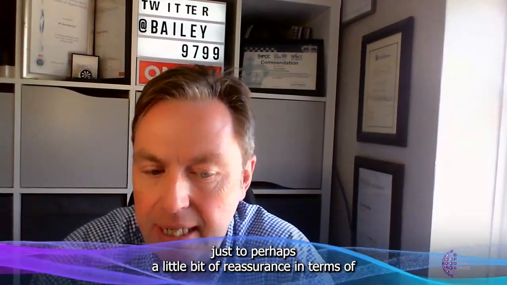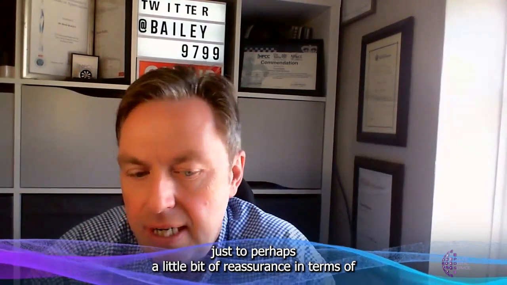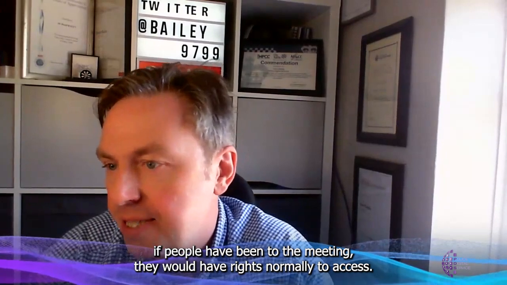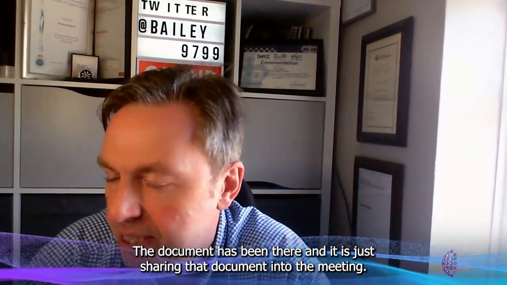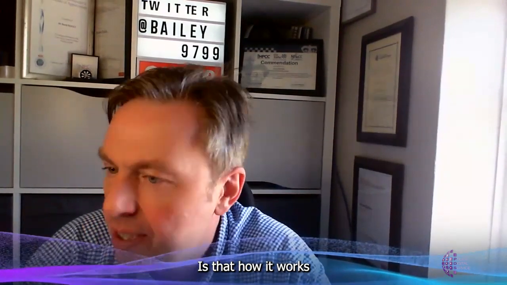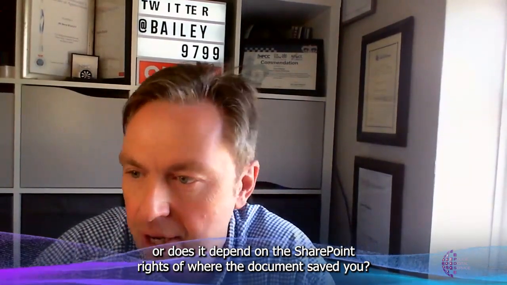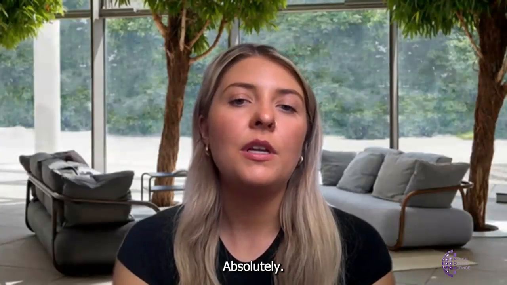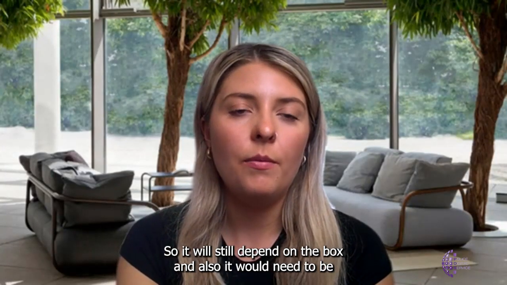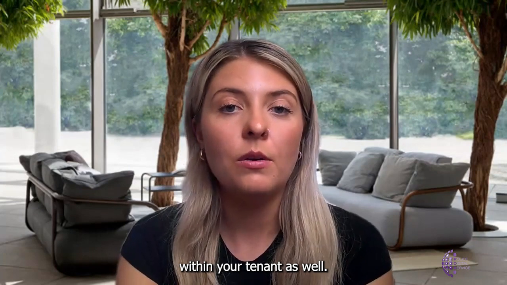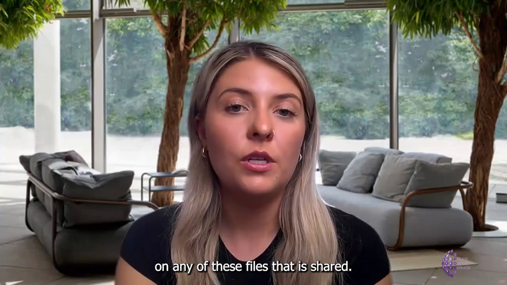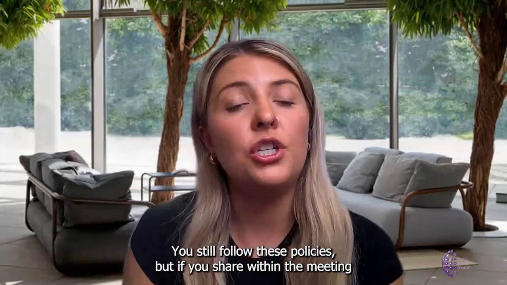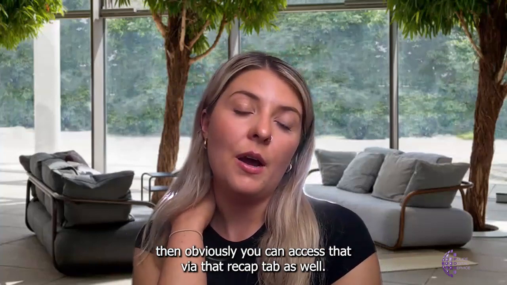Just perhaps a little bit of reassurance: if people have been to the meeting, they would normally have rights to access the document that's been shared, because you're sharing that document into the meeting. Is that how it works, or does it depend on the SharePoint rights of where the document's saved? Yeah, absolutely. It will still depend on the rights, and it will also need to be within your tenant. These will be meetings that are recorded within your tenant, and any of those files that are shared will still follow those policies. But if you share within the meeting, then you can access that via the recap tab as well.